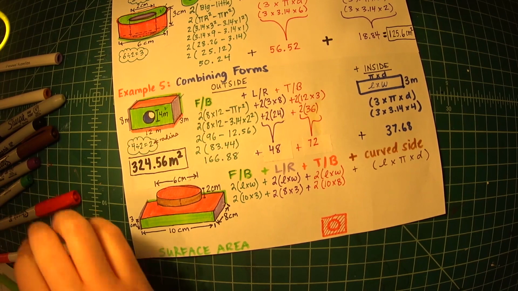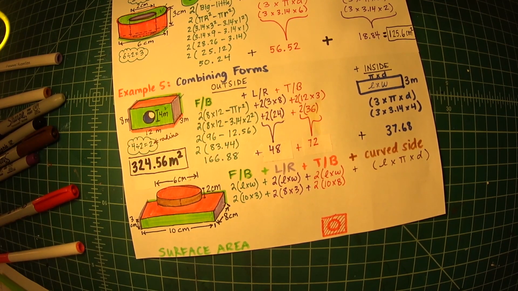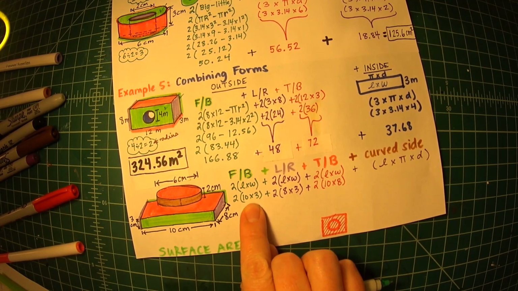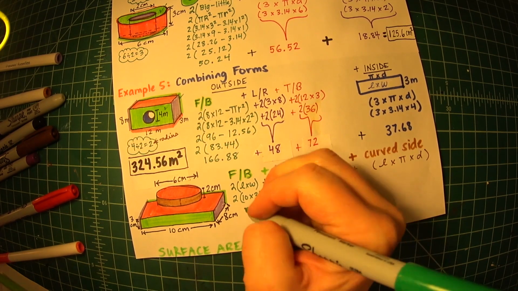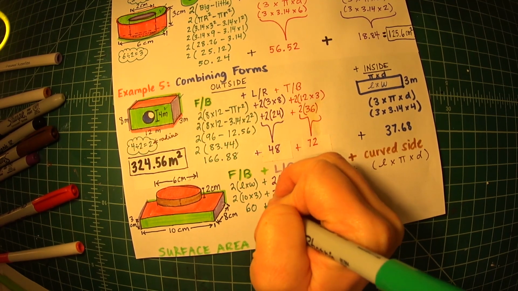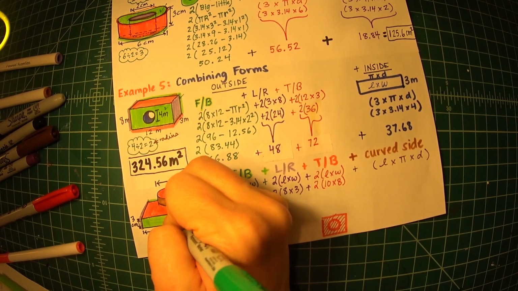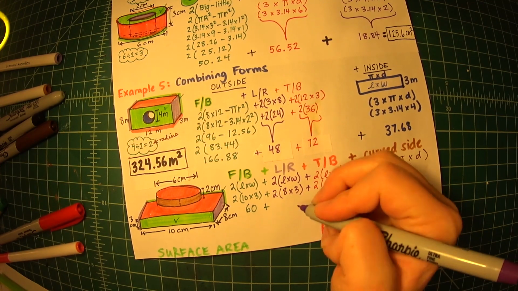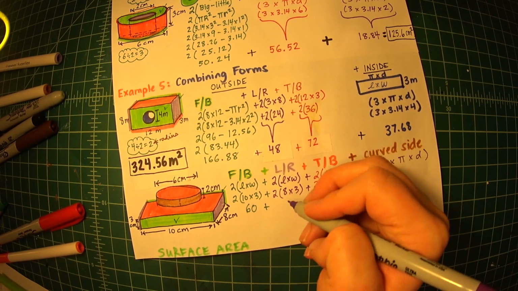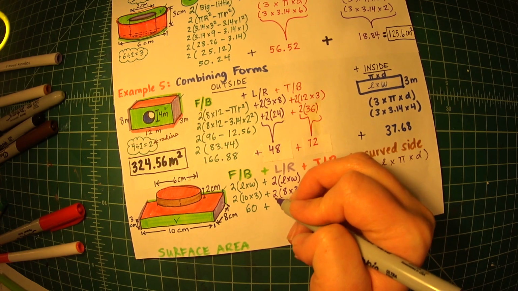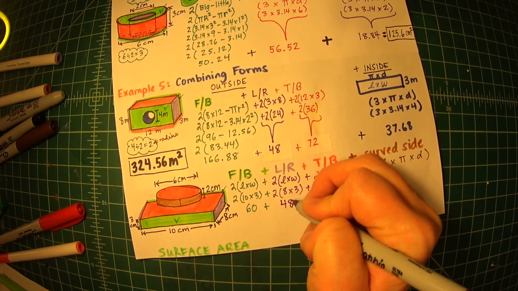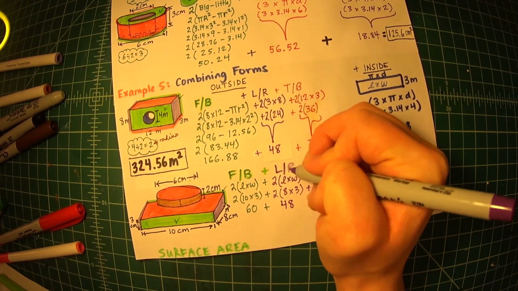Okay, so let's get our actual numbers here. So 10 times 3 gives me 30, and then 30 doubled, or 30 times 2, gives me 60. So that accounts for my front and my back. Okay, 8 times 3 gives me 24, and 24 doubled gives me 48. So that accounts for both my left and my right.